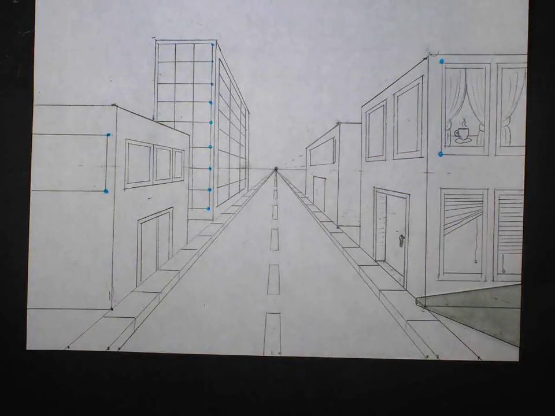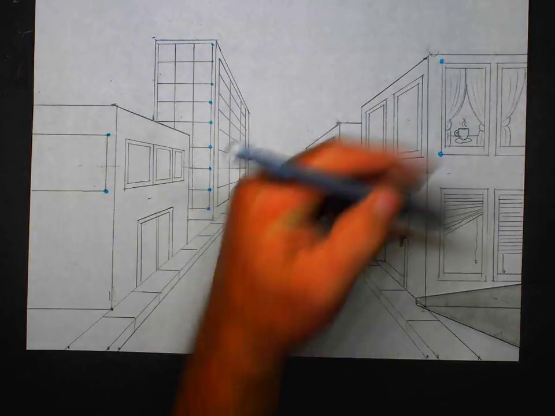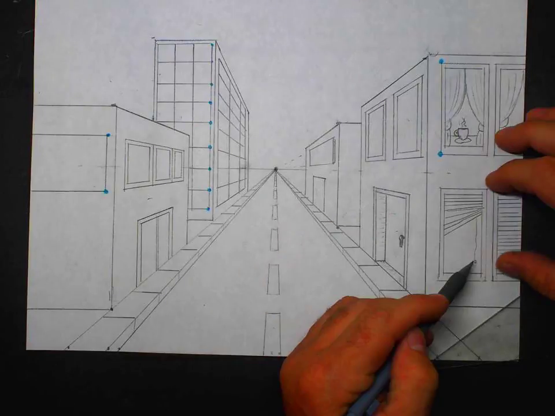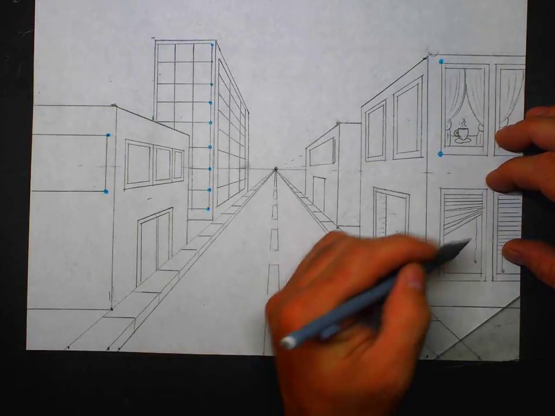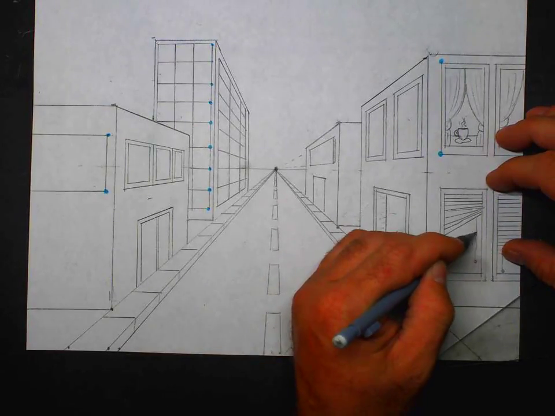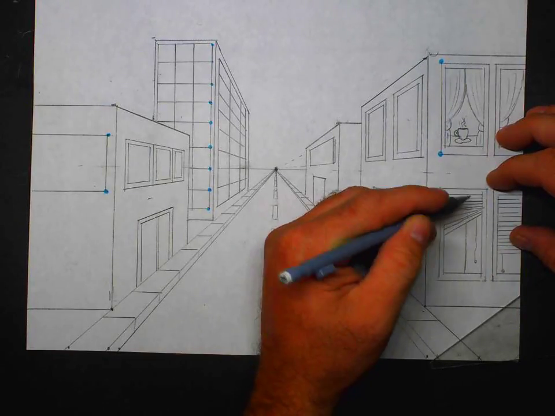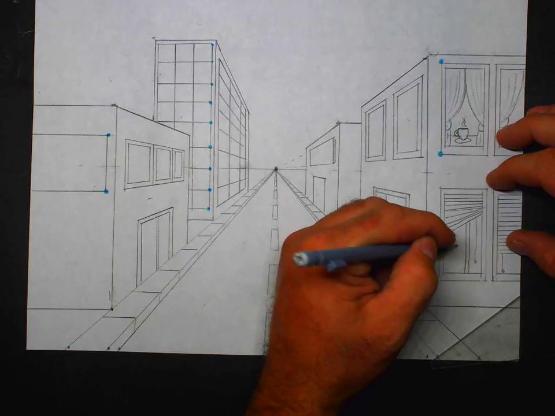There's a lot open here, guys, so maybe you're seeing a doorway of a room.